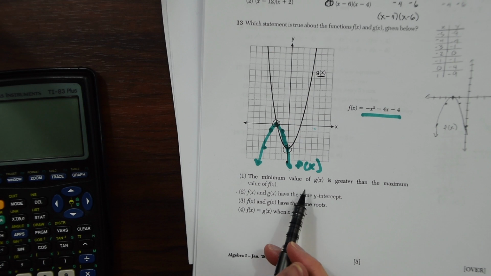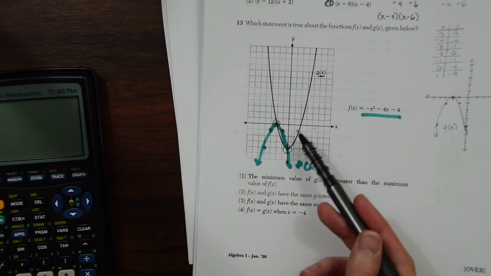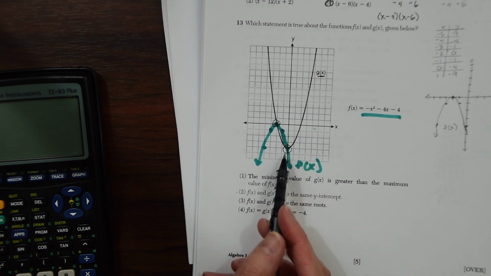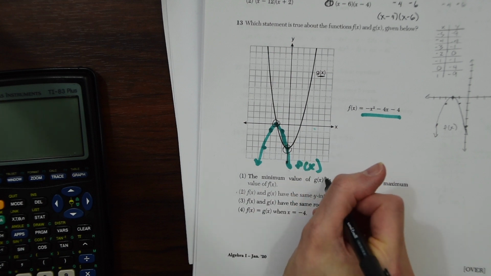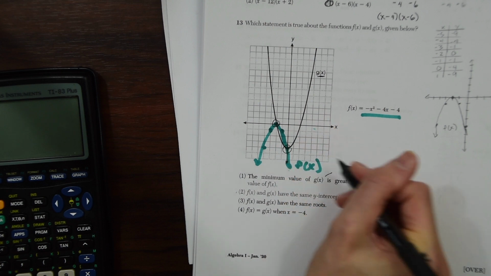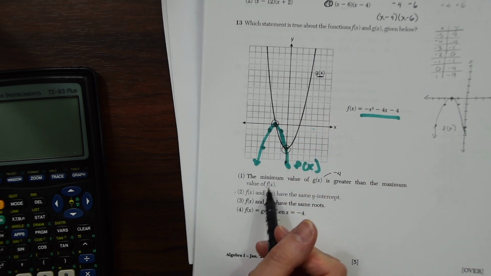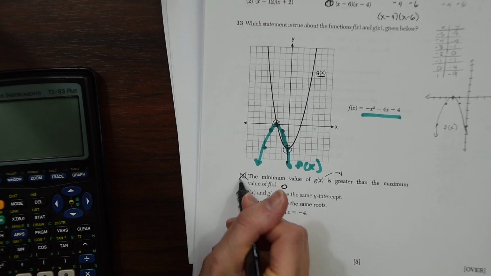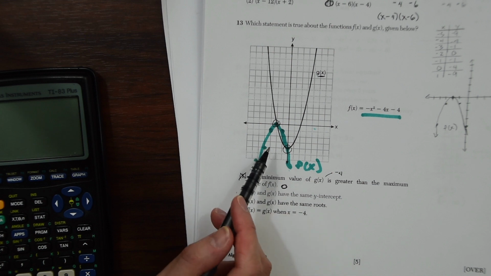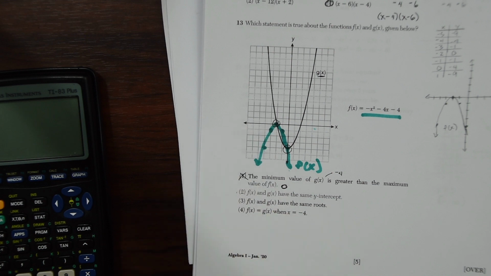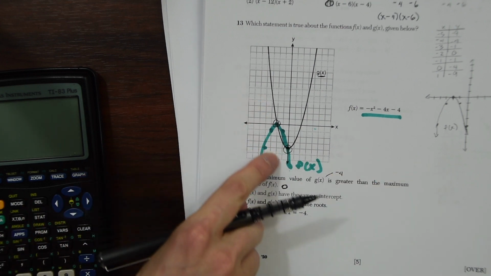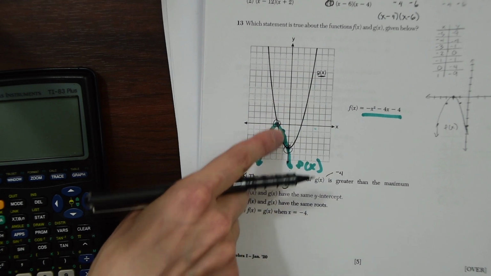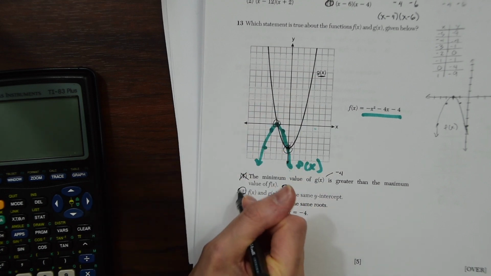Now let's look at our choices. The minimum value of g of x is greater than the maximum value of f of x. Here's the minimum value of g of x, which is 1, 2, 3, 4, so this is minus 4. And the maximum value of f of x is 0. So no, this is not the answer. F of x and g of x have the same y-intercept. When you look at this, yes, they do. Notice they match up. This is the y-intercept. It's always on a graph where the function hits the y-axis. So they do, and this is our answer, choice 2.